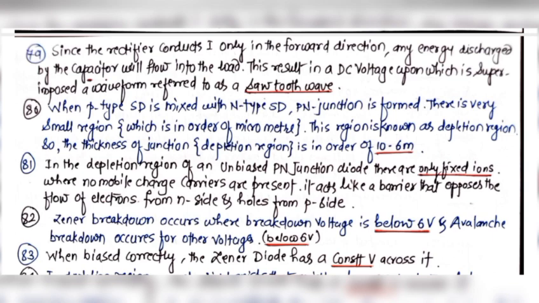Since the rectifier conducts current only in the forward direction, any energy discharged by the capacitor will flow into the load. This results in a DC voltage upon which is superimposed a waveform referred to as a sawtooth wave.